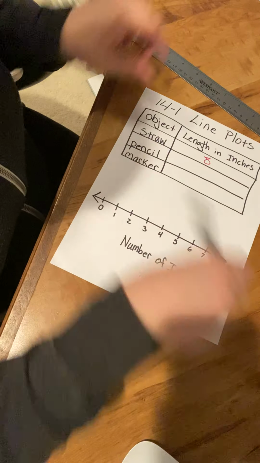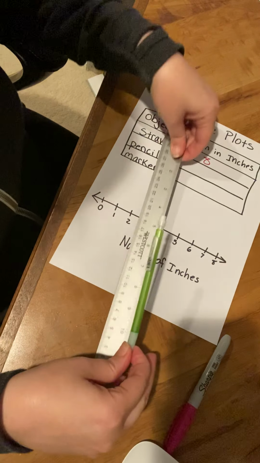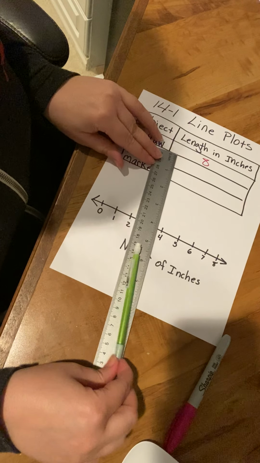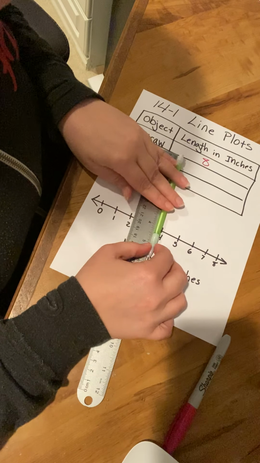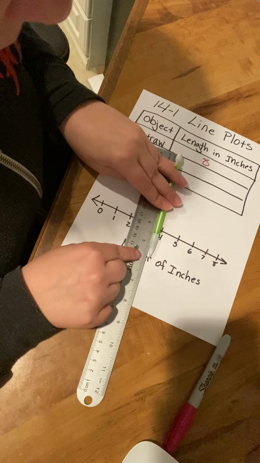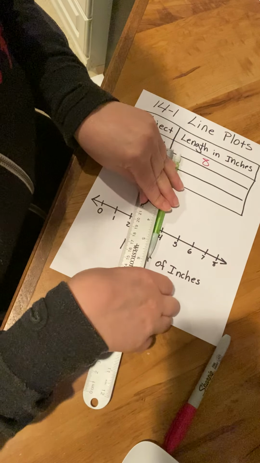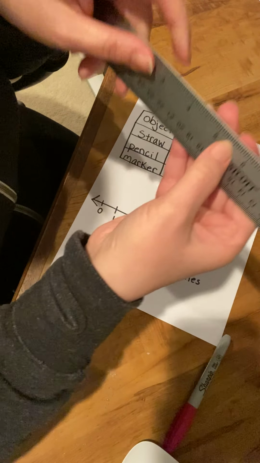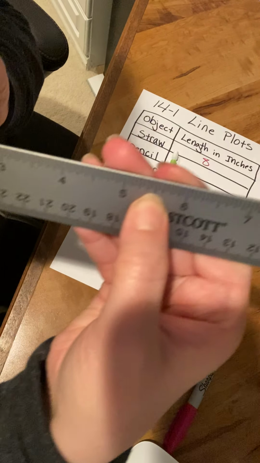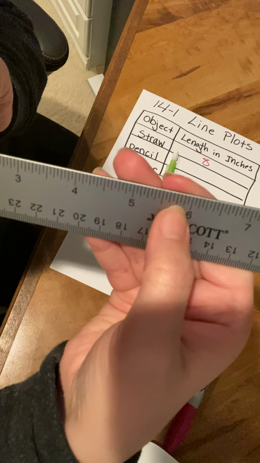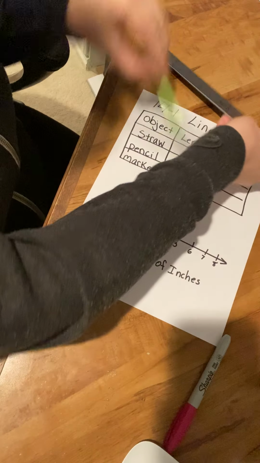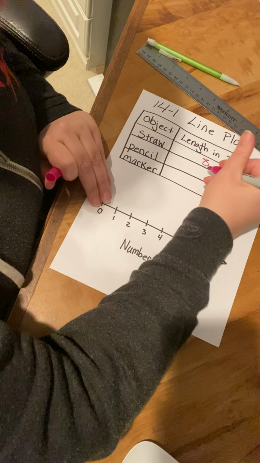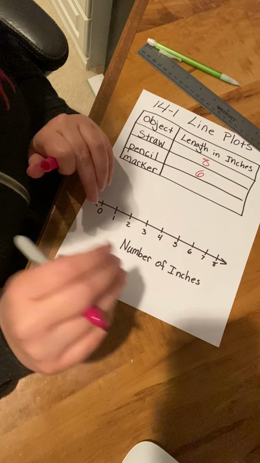Now I'm going to measure a pencil, and I'm going to do the same thing. Here is my ruler, going to the very end, and this one is past that middle line here, and it's closest to the 6. So I'm going to make it 6 inches. Even though it wasn't exactly on the 6 inches, it was closest to that.